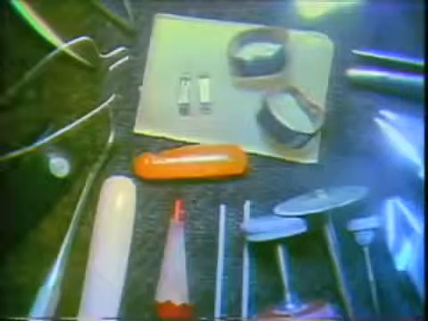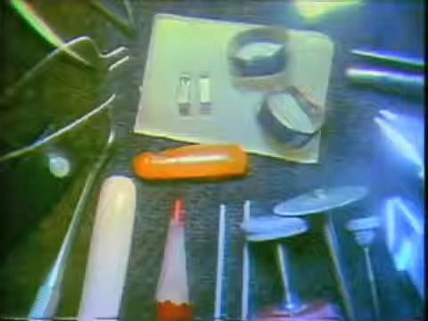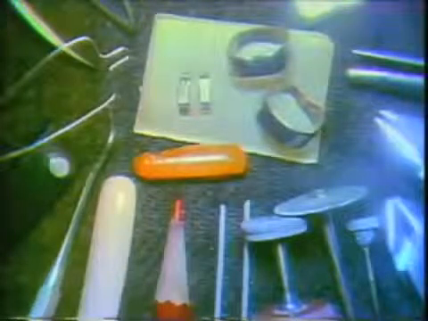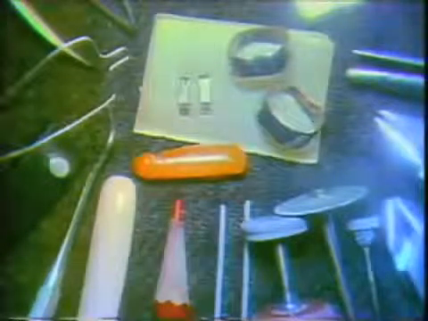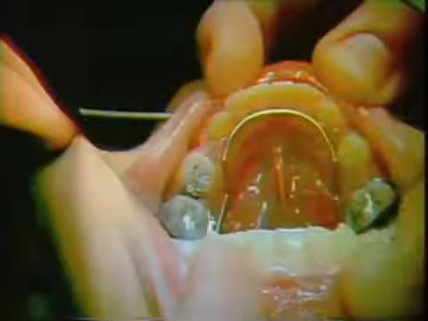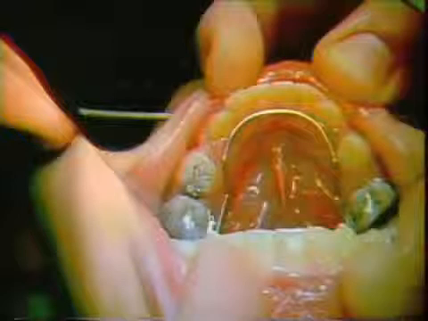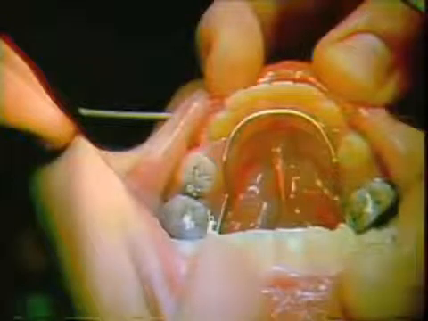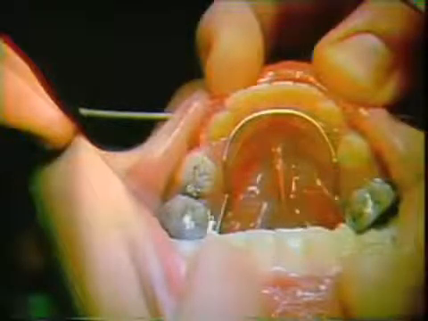The bands, the lingual sheath brackets, and the other instruments that we'll talk about in a few moments. This is a clinical view of the lingual arch in place, following the proper contours of the lingual surface of the arch.